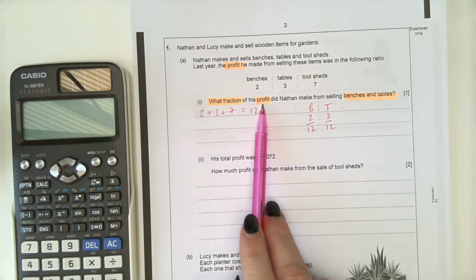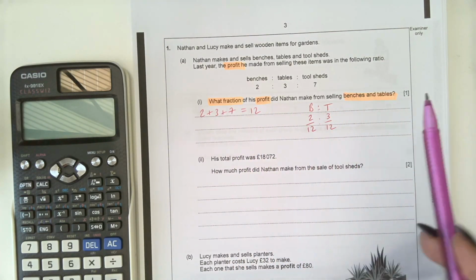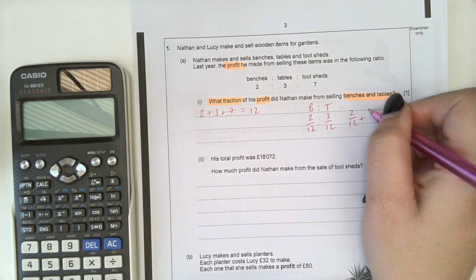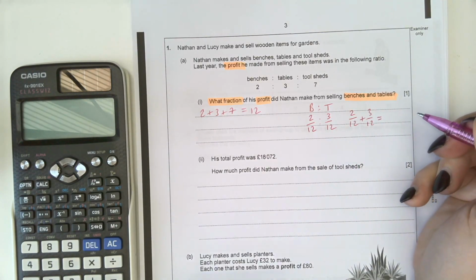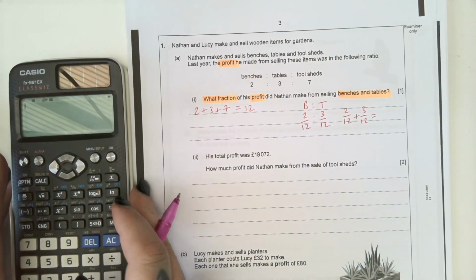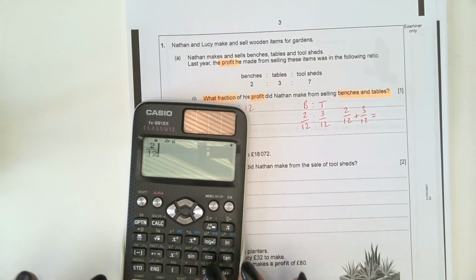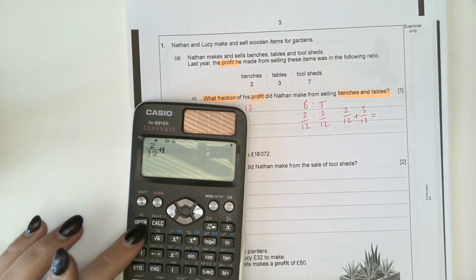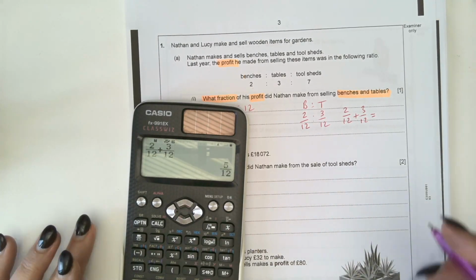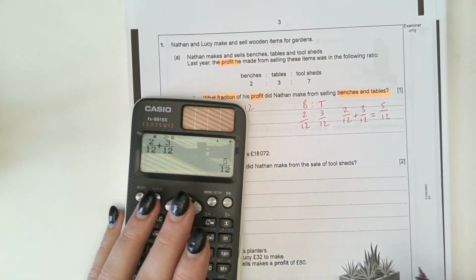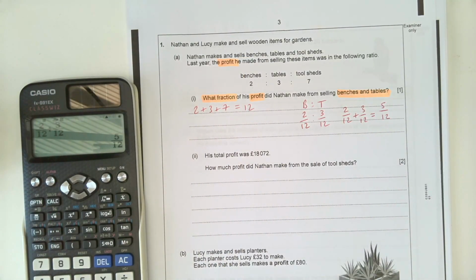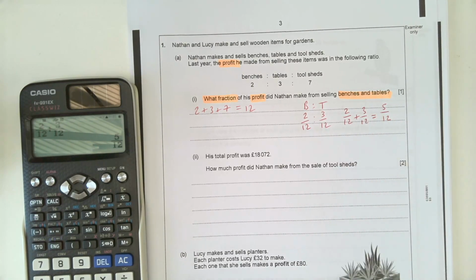We want the fraction of profit he makes selling benches and tables, so doing 2 over 12, add 3 over 12. If you're not comfortable with fractions, then enter it into your calculator. So 2 over 12, remember to arrow off before you press add, 3 over 12, that gives an answer as 5 over 12. If you are okay with fractions, you will have known that the denominators are the same, so we simply add the numerators. So 5/12 is our fraction of profit for selling benches and tables.